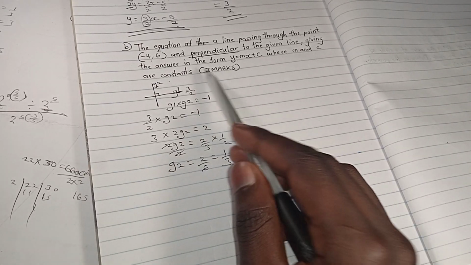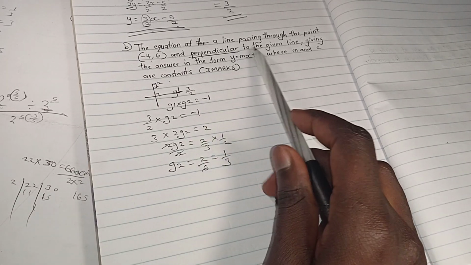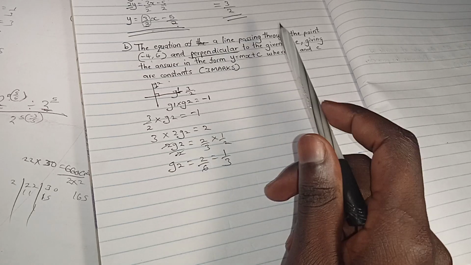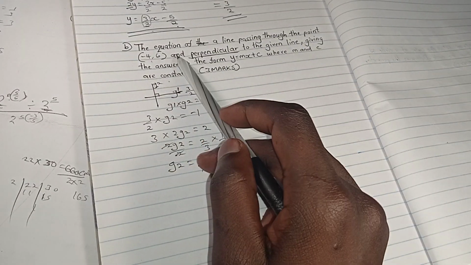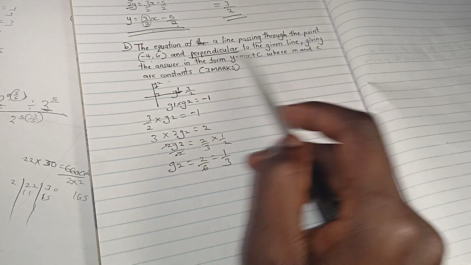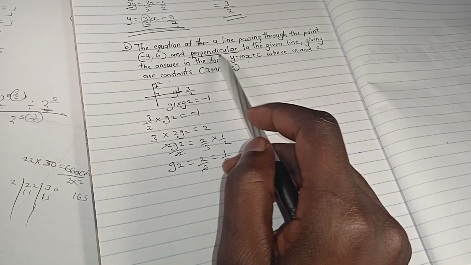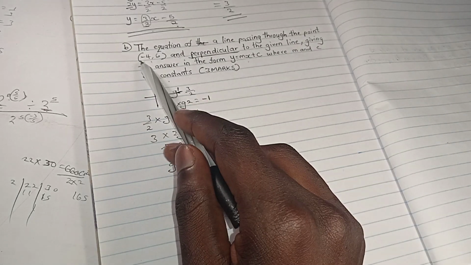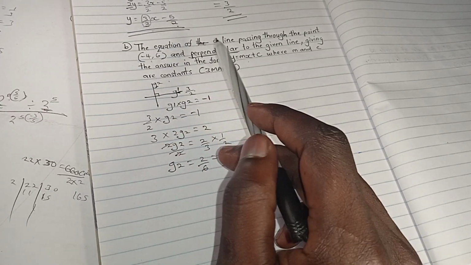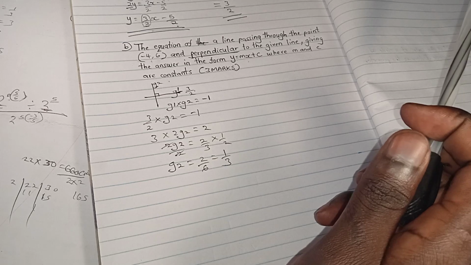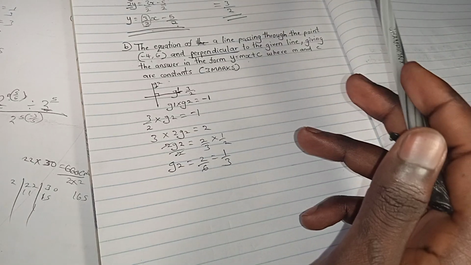When we have the gradient, the question continues. Let's read it again. Find the equation of a line through the point -4, 6 and perpendicular to the given line, giving the answer in the form. So we have these points of the line, at some point on the line we will read -4, 6.